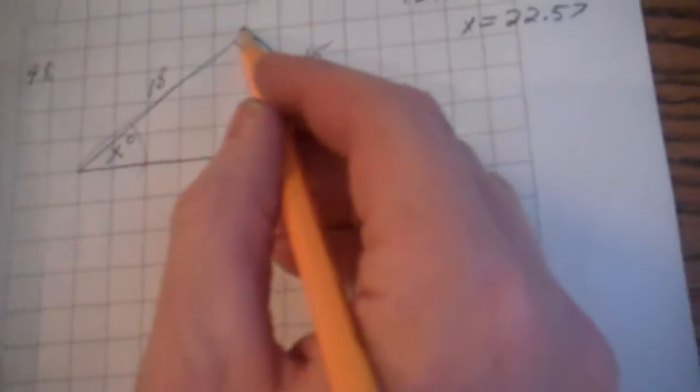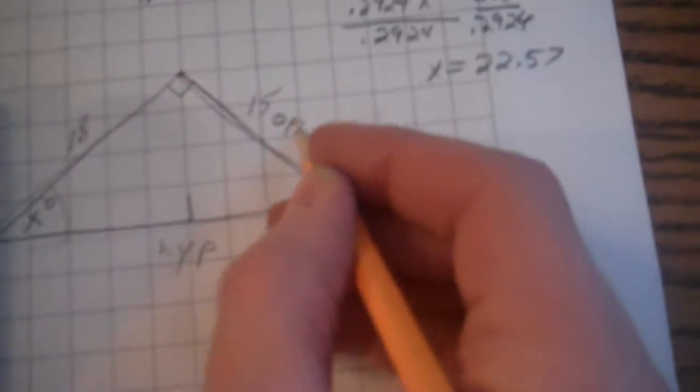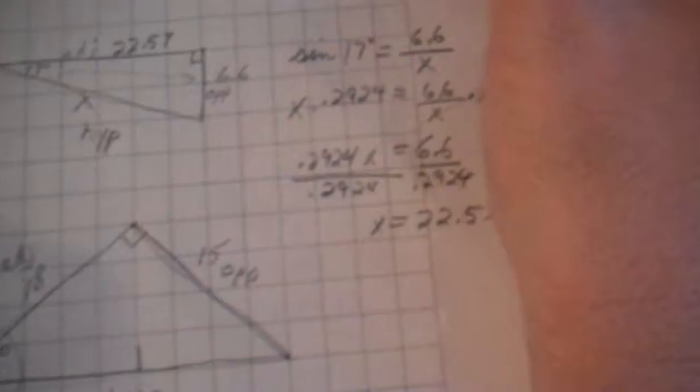Last but not least, number 48, we are missing this angle. This is a leg, this is a leg, this is the hypotenuse, and there is no information there. This 15 is opposite. This 18 is adjacent. Opposite, adjacent, looks like those use tangent.